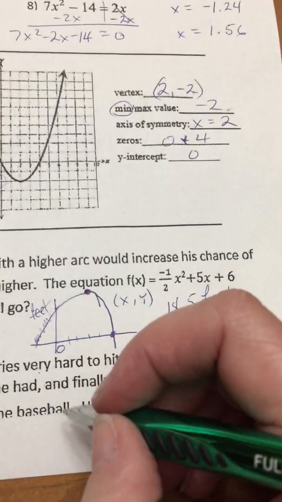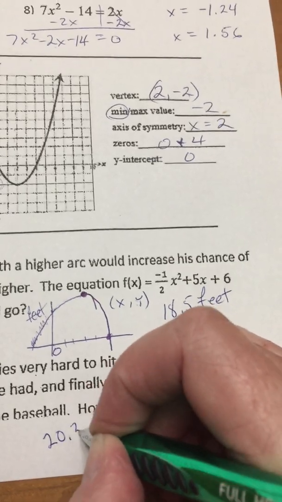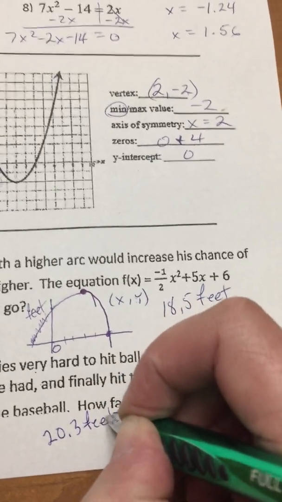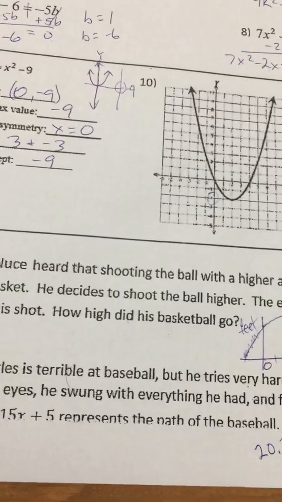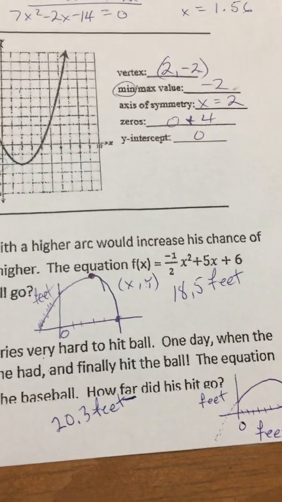Okay, hopefully you've done it. Coming back and you're checking your answer. Yes, it was 20.3 feet. That's how far it went. I don't know if it said feet in there or not. I'm assuming it's feet. Maybe it's something else. But anyway, the number was 20.3, right?